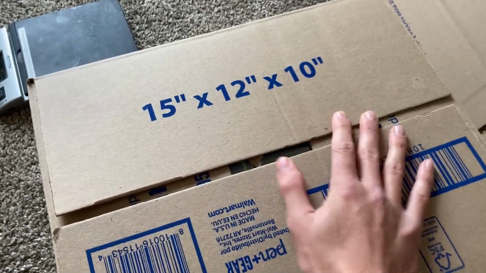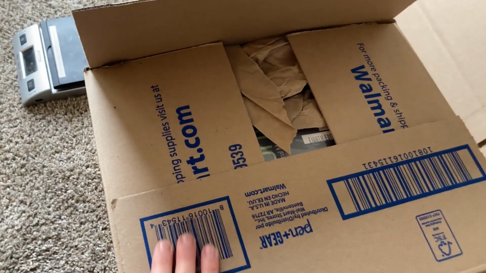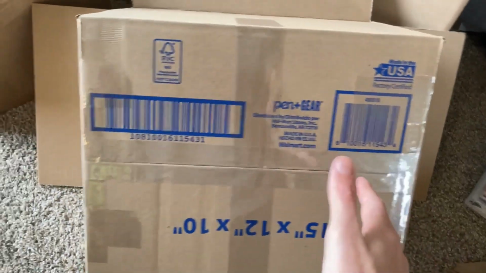I'm going to go ahead and do the same thing, just tape very securely here. I'm going to use extra tape, and then we'll move on to the next box. Box number 1 is all packaged up. Let's go ahead and put these in a second box. The process is going to be exactly the same.